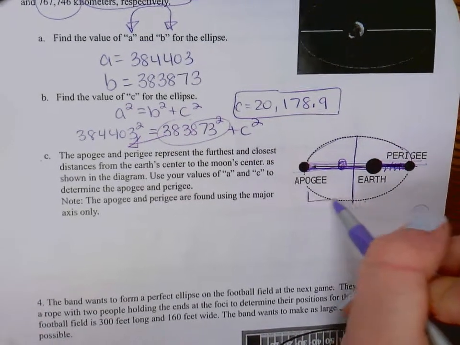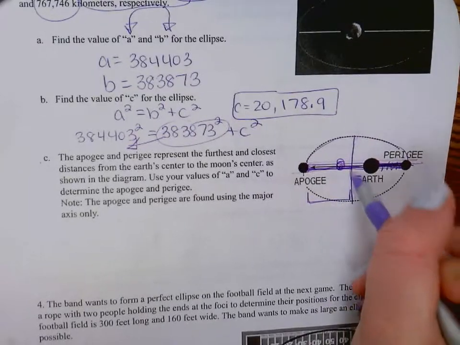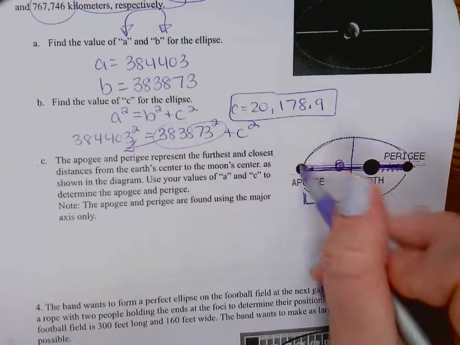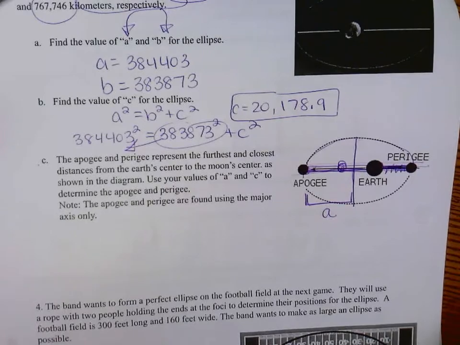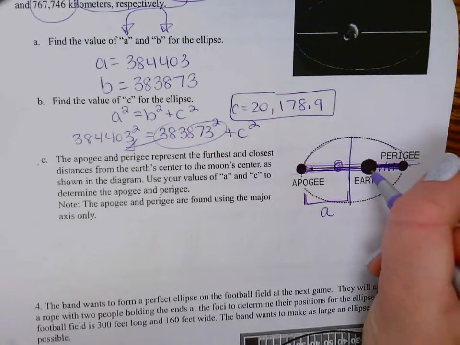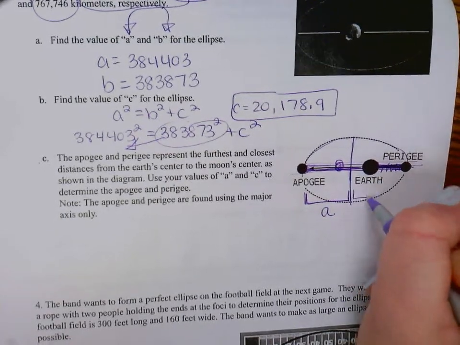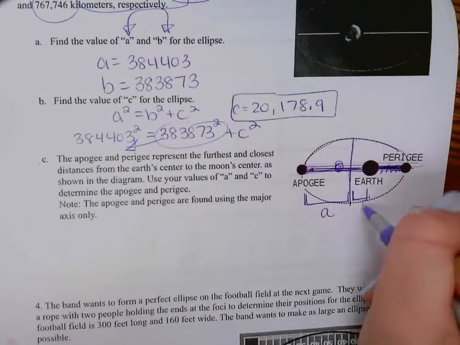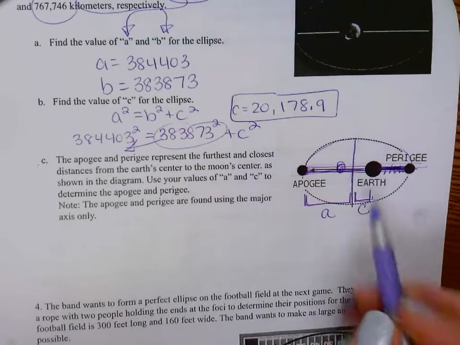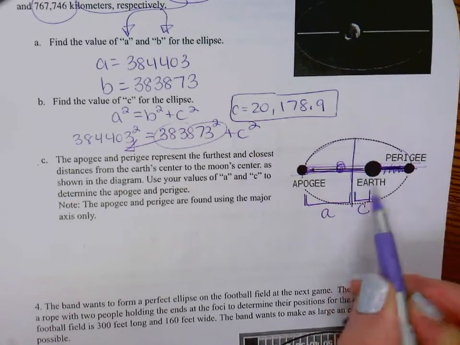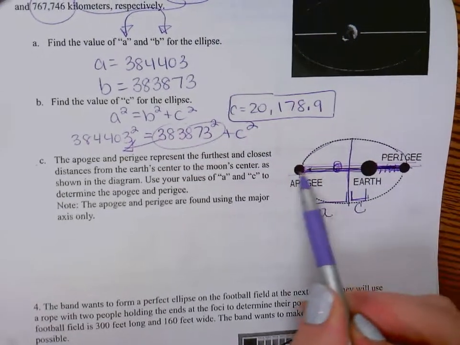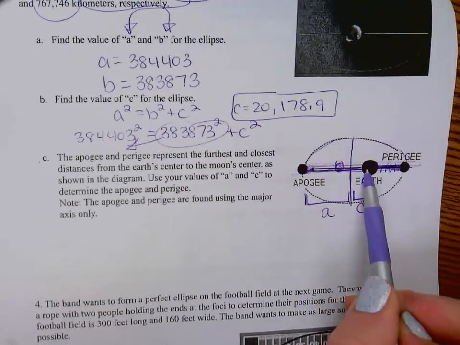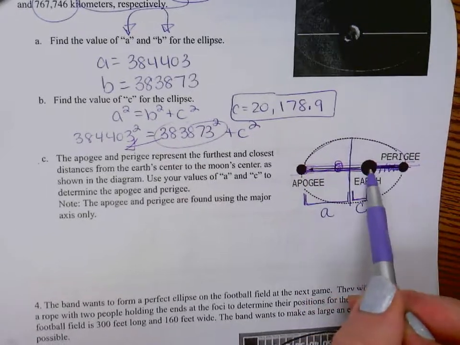I want you to think of what these values are. This value right here, from the center to the outside of the ellipse, is A. And then how far is Earth from the center? Earth is at a focus. So Earth is another C units away. So to find the apogee, I'm just going to take my A value and add my C value, and that will be this distance.